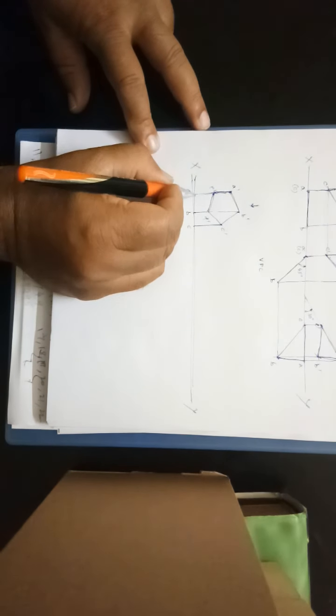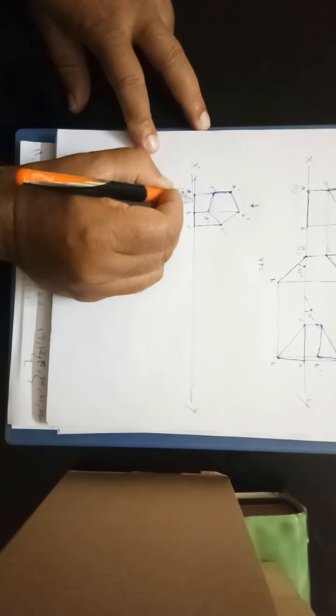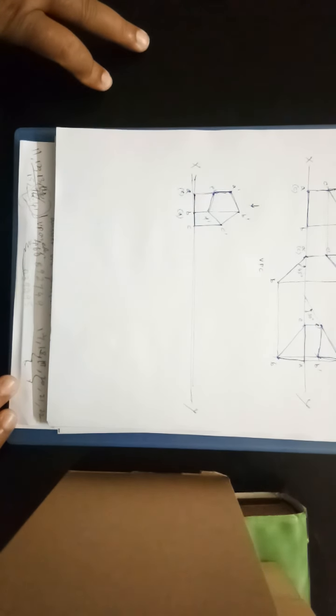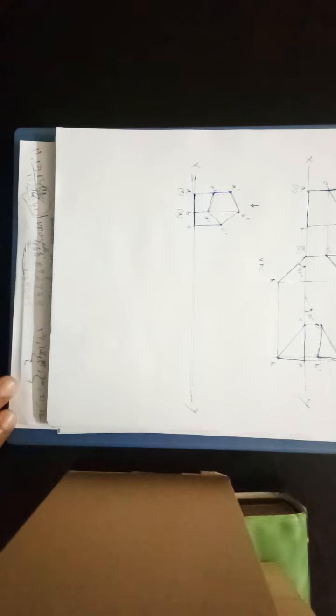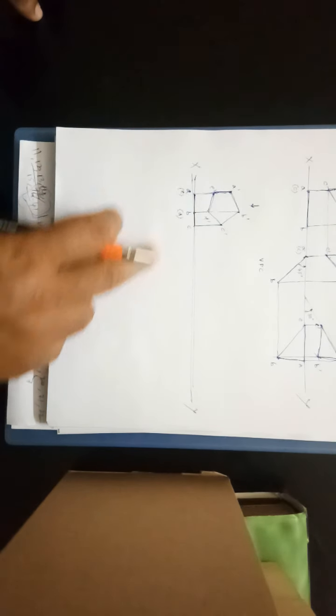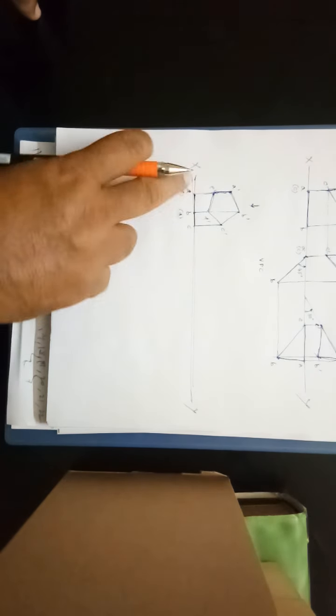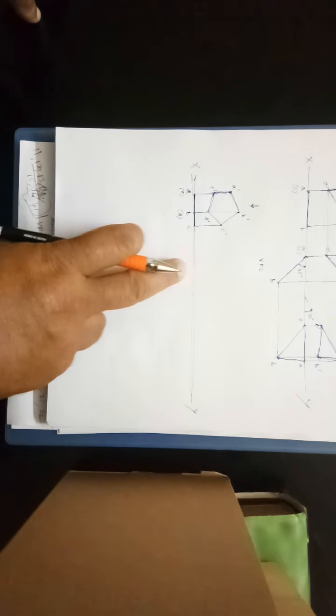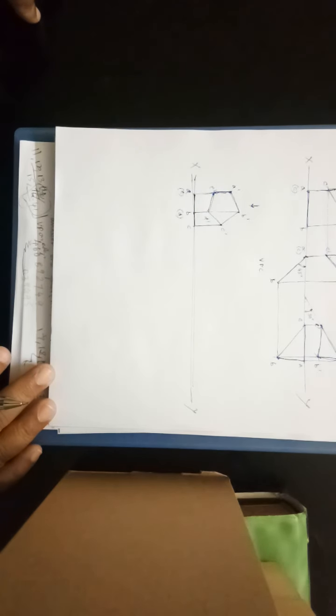So join all these points, you will get the top view of the pentagonal lamina which is resting on VP. So this will be the initial position. Next will be the HP condition. Okay, next will be the VP condition. In the VP condition you have to rotate the top view so that it becomes inclined to VP. Okay, and next the third position will be the HP condition.